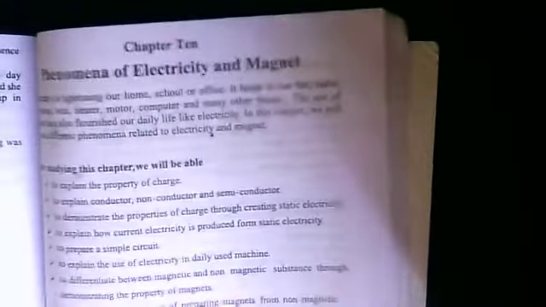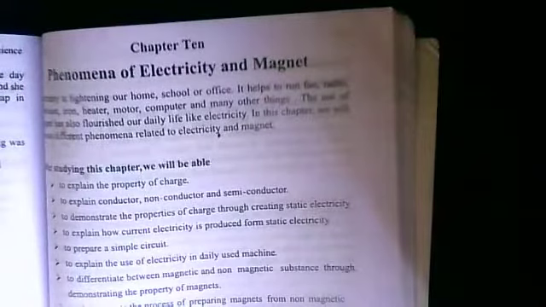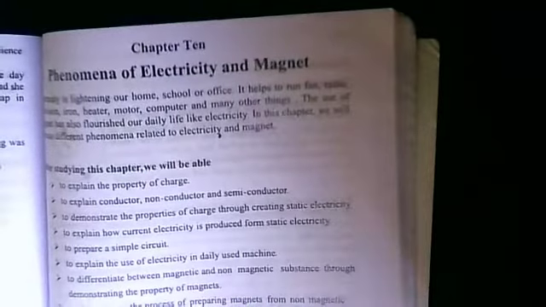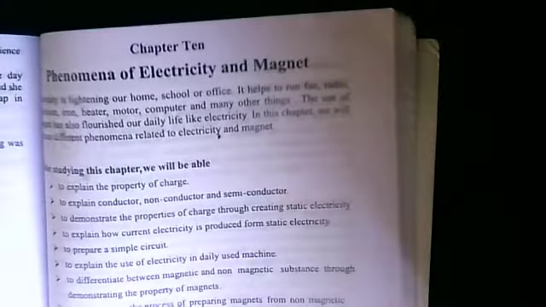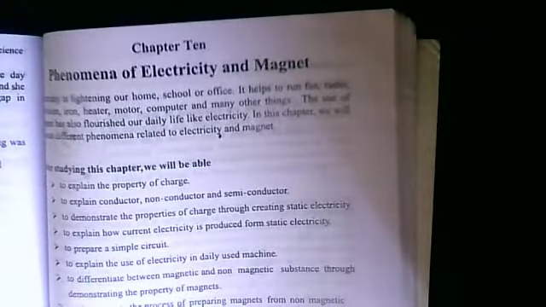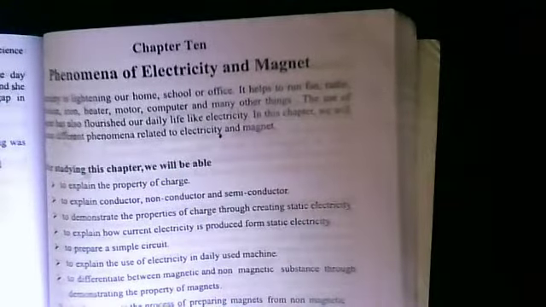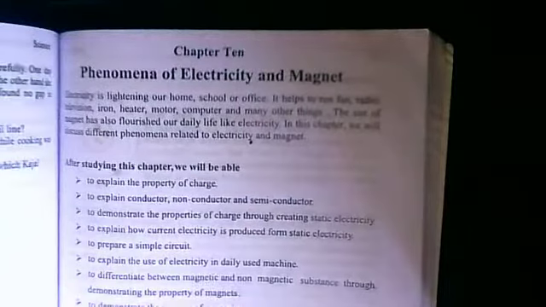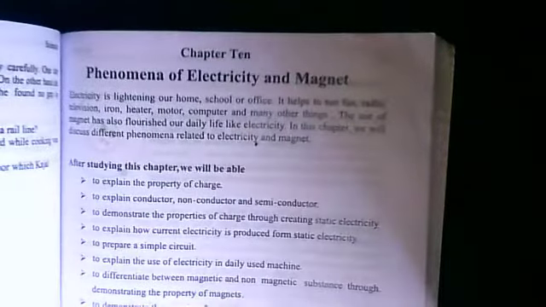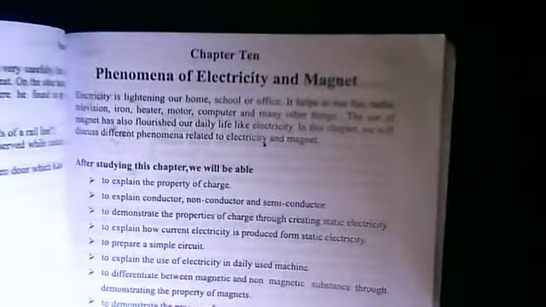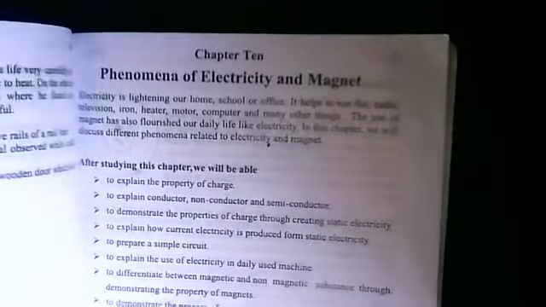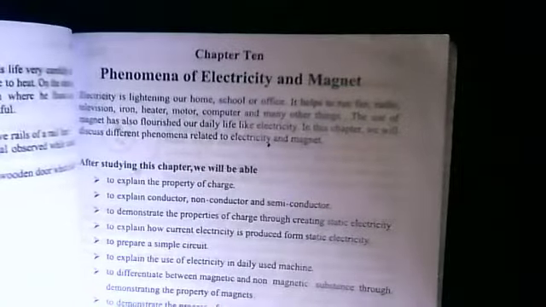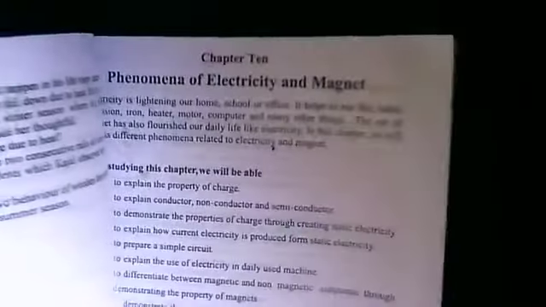After studying the chapter, we will be able to explain the property of charge, to explain conductor, non-conductor and semiconductor, to demonstrate the properties of charge through creating static electricity, to explain how current electricity is produced from static electricity, to prepare a simple circuit, to explain the use of electricity in daily use machine, to differentiate between magnetic and non-magnetic substance through demonstrating the property of magnets, to demonstrate the process of preparing magnets from non-magnetic substances, to explain electric magnets, to explain Earth's magnetic field.